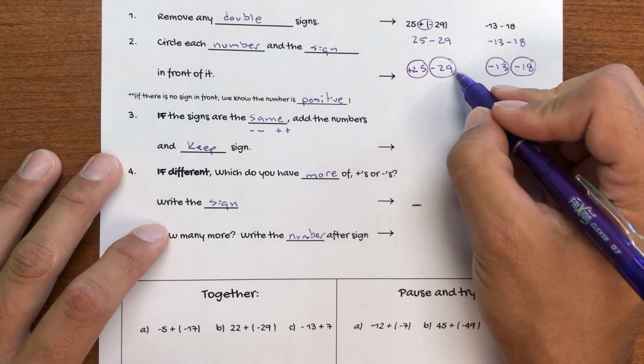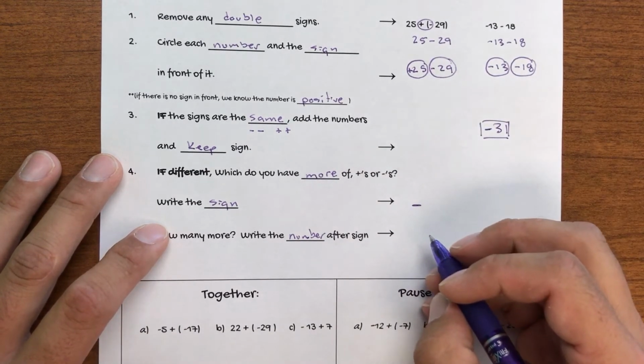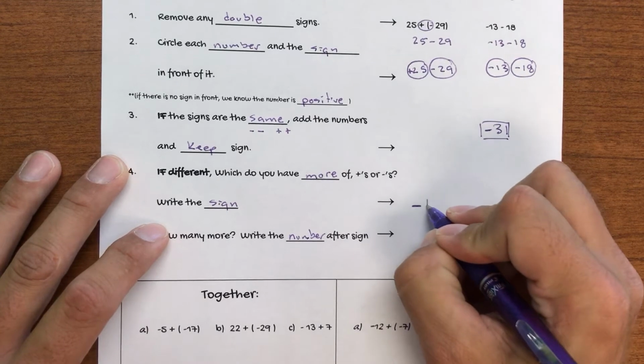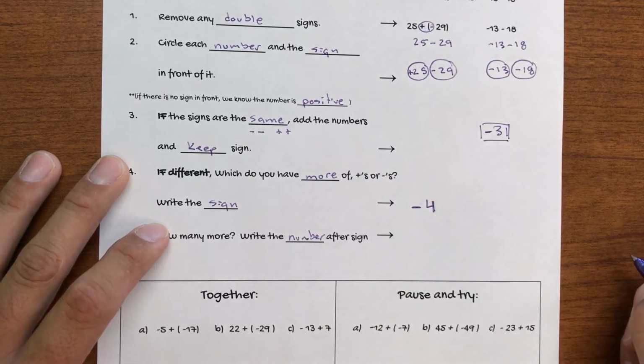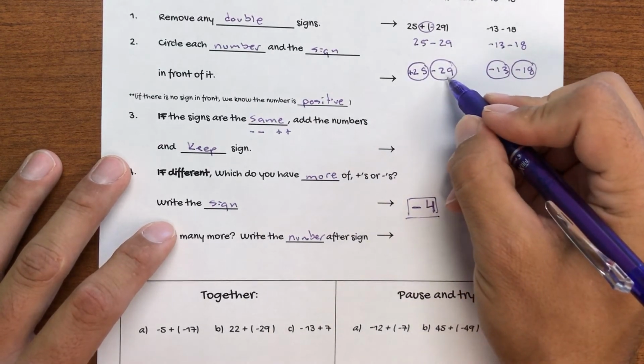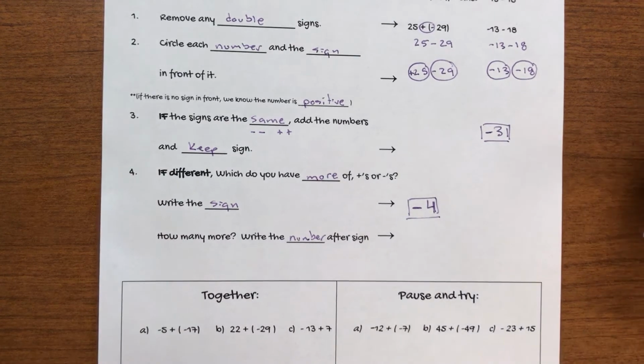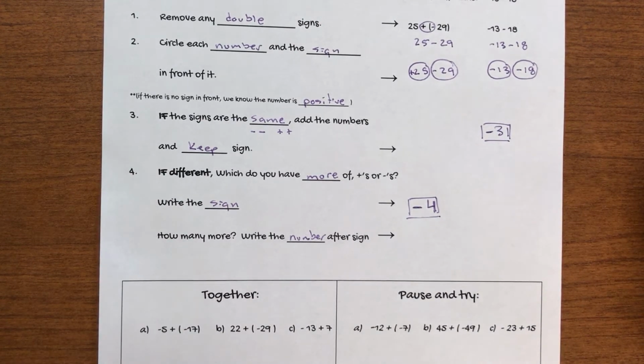How many more do I have? Well, 29 is 4 more than 25. So I have 4 more, and then I just write that answer. So my answer is -4. 25 minus 29 is just -4. Okay, so that's one of the shortcuts that we'll talk about this year.